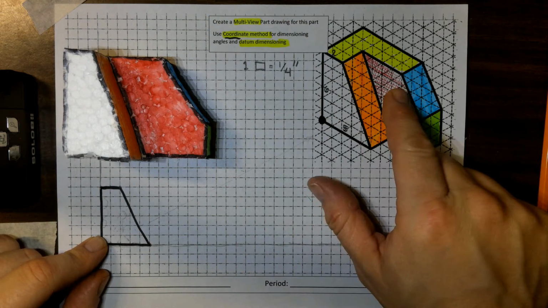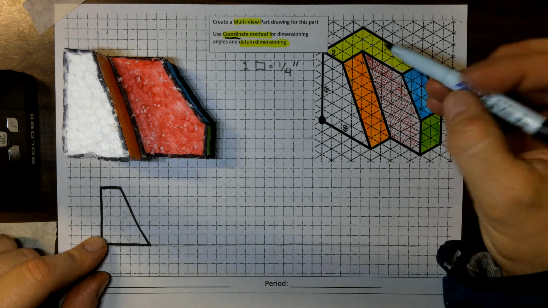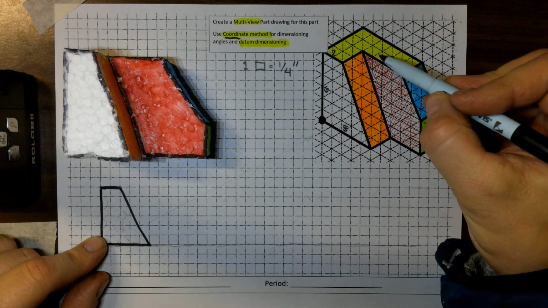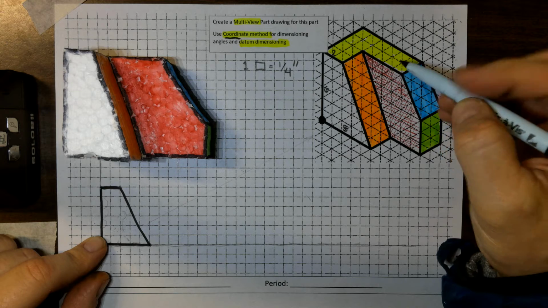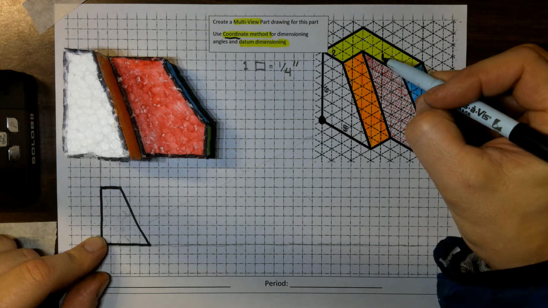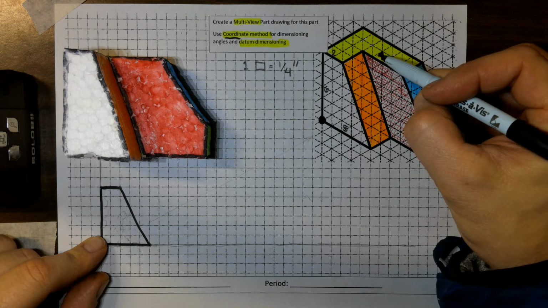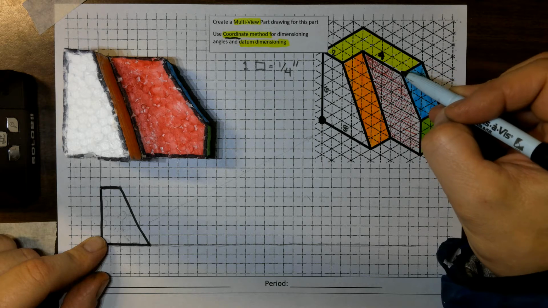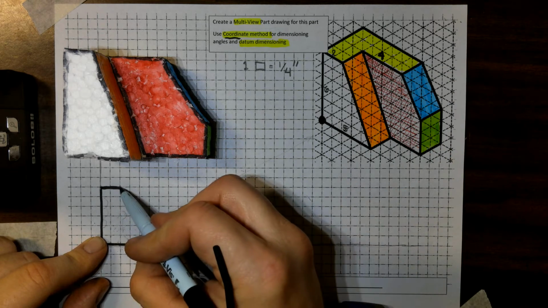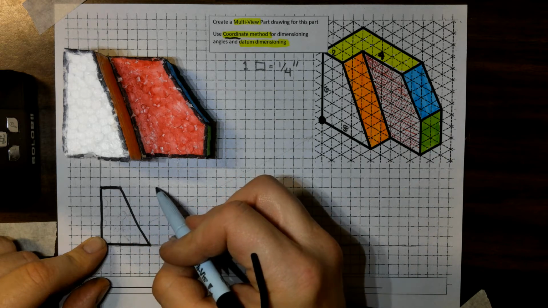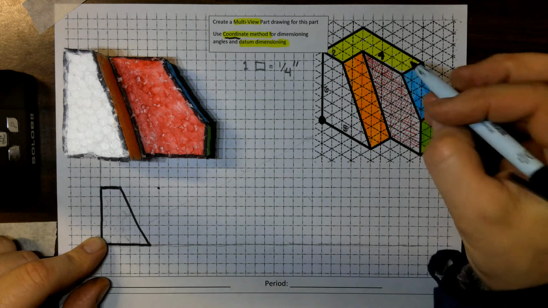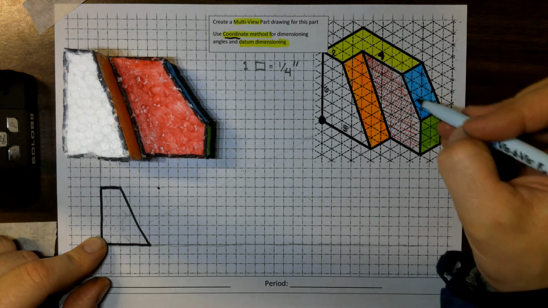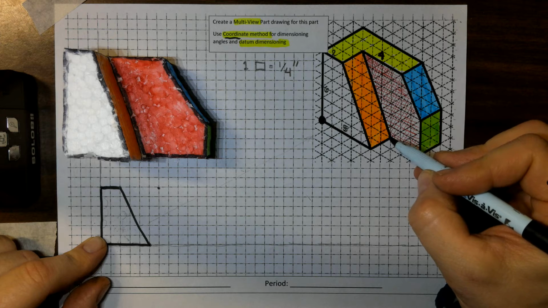Let's go ahead and take a look at that red face. The red face is 1, 2, 3, 4 additional places to the right. And we're not going to measure along the angle, so we'll go down to the bottom.